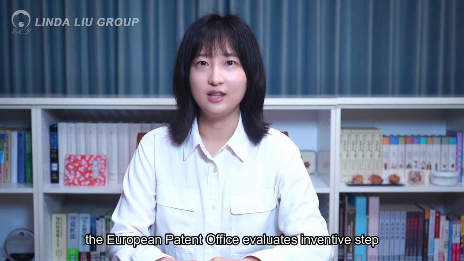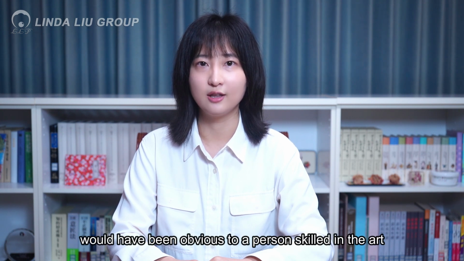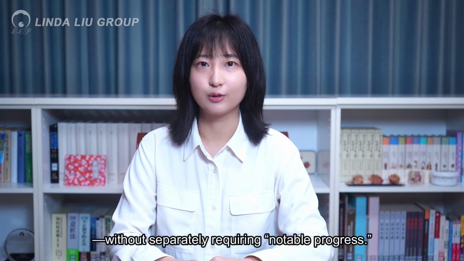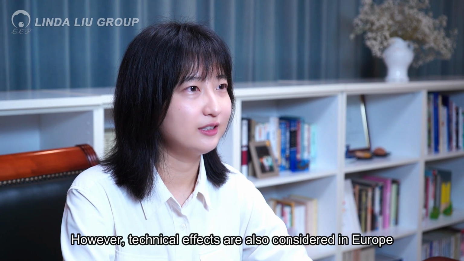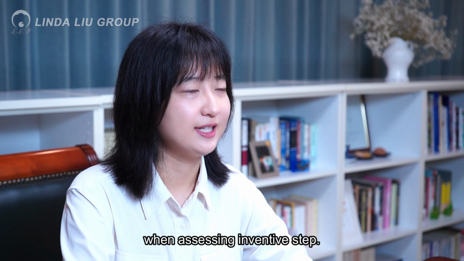In contrast, the European Patent Office evaluates inventive step solely based on non-obviousness, whether the claimed invention would have been obvious to a skilled person in the art, without separately requiring notable progress. However, technical effects are also considered in Europe when assessing inventive step.